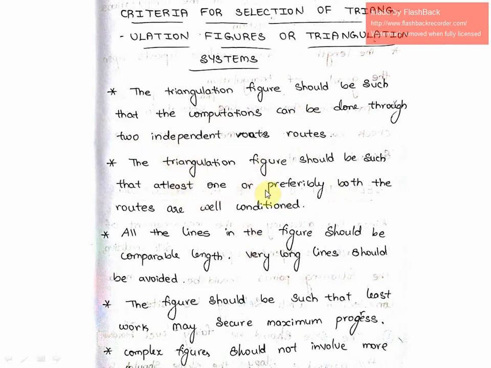Next, the triangulation figure should be such that at least one or preferably both the routes are well conditioned, nothing but well determined, so that work can be done easily and should not be more difficult. And next, all the lines in the figure should be of comparable length. Very long lines should be avoided, because then taking the readings will be difficult.